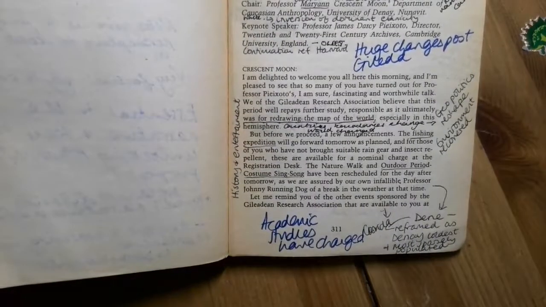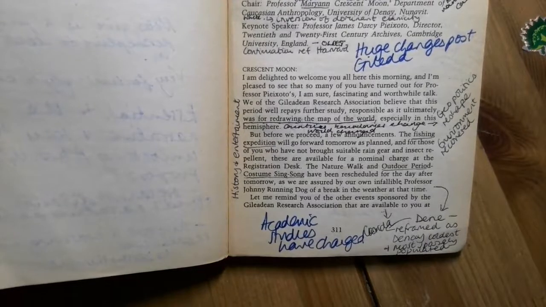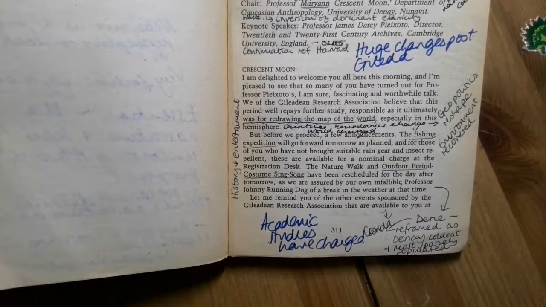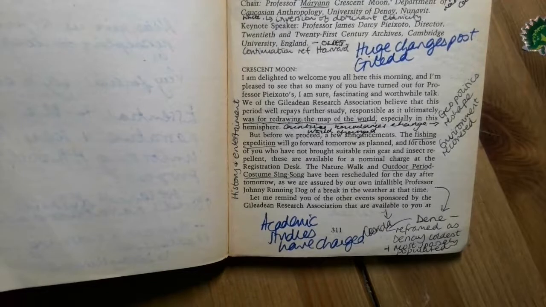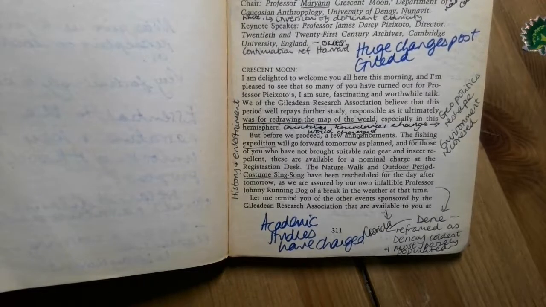I'm delighted to welcome you here this morning, and I'm pleased to see that so many of you turned out for Professor Pieixoto's, I am sure, fascinating and worthwhile talk. We of the Gileadian Research Association believe that this period well repays further study, responsible as it ultimately was for the redrawing of the map of the world, especially in this hemisphere.